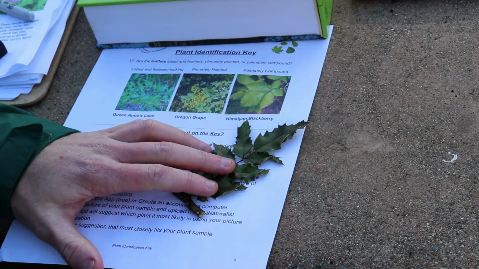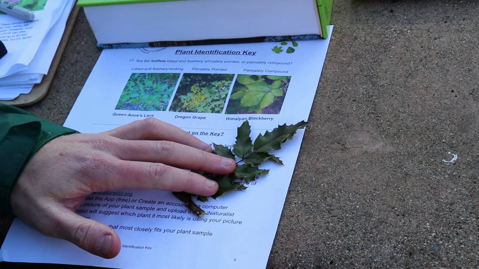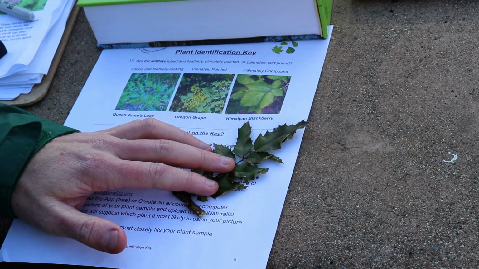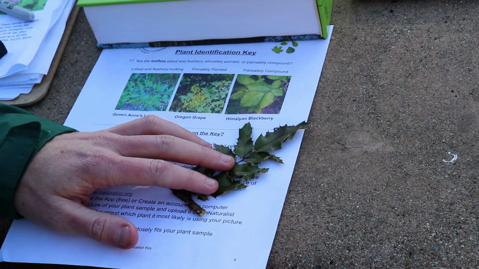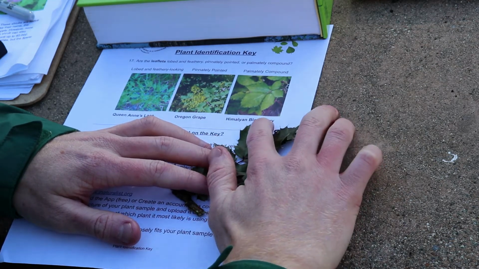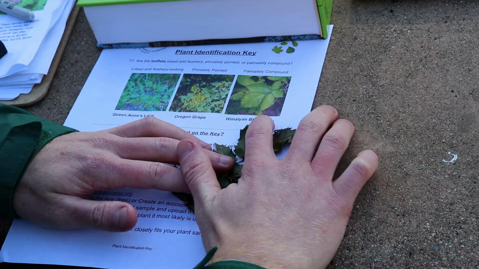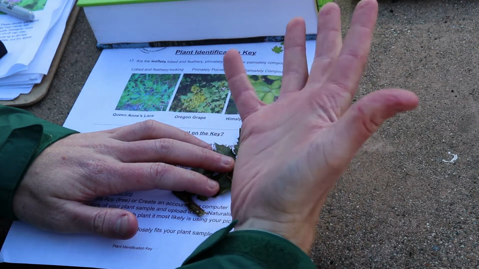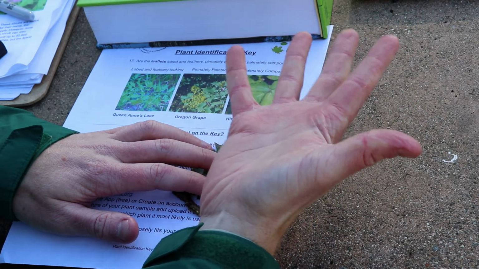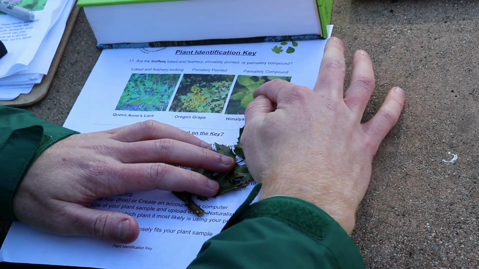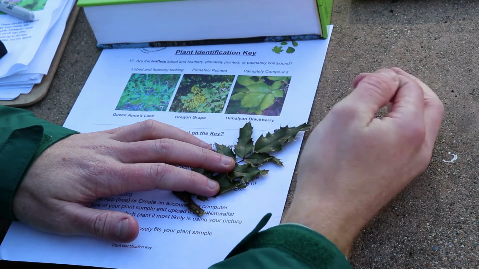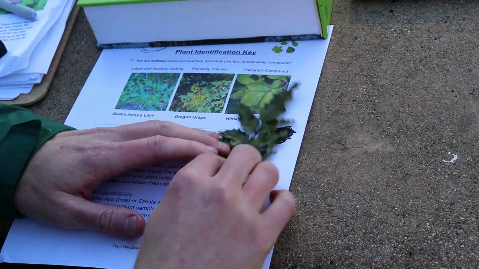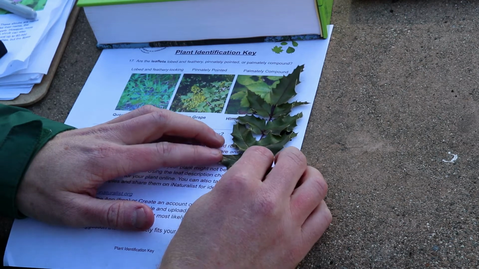Okay, we're on to number 17. Are the leaflets lobed and feathery, pinnately pointed, or palmately compound? You can see the example of Himalayan blackberry here is palmately compound, and that means that the leaflets form a shape that kind of looks like your hand. You can see the shape that this makes there. We know that that's not what we're looking at here.